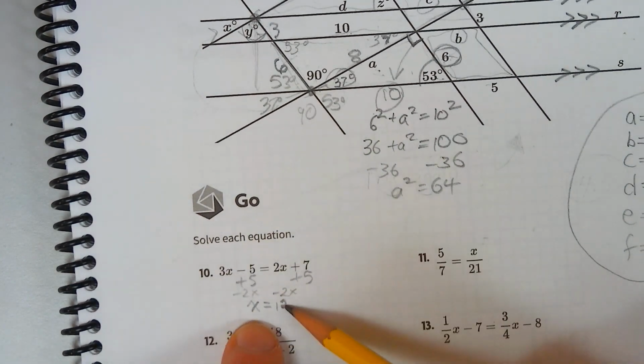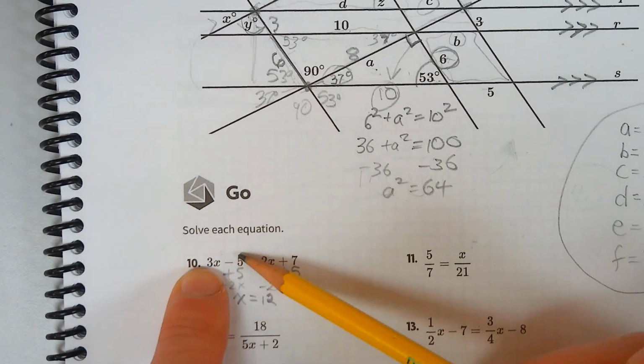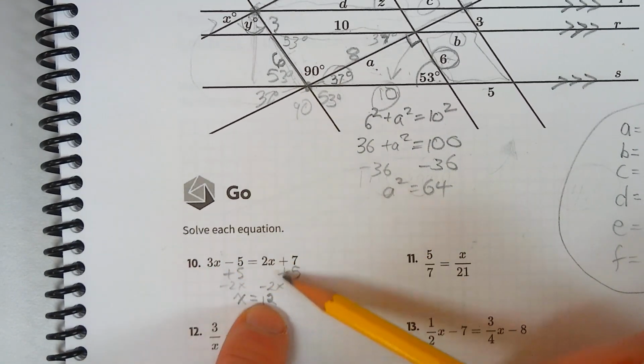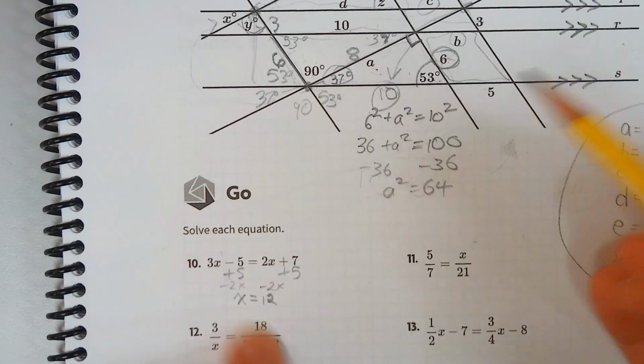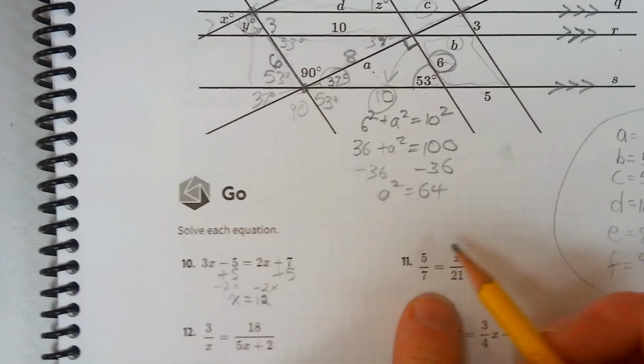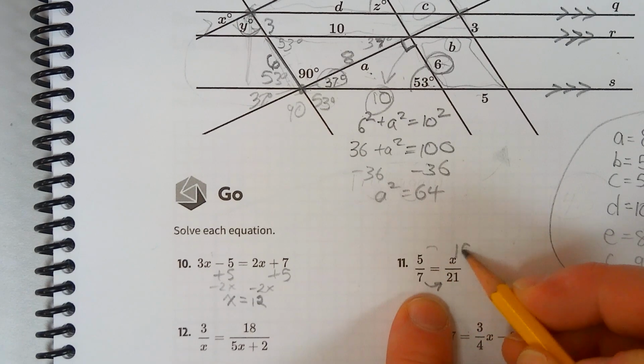Now I might be tempted to check this answer. 3 times 12 is 36, minus 5 is 31. 2 times 12 is 24, plus 7 is 31. Okay, good. If we do this proportional thinking, this is times 3, so this would be a 15.